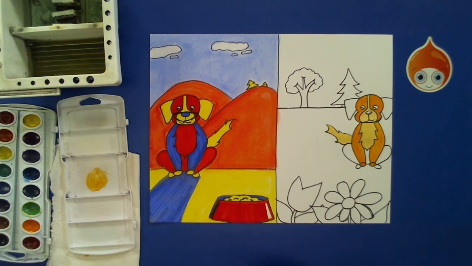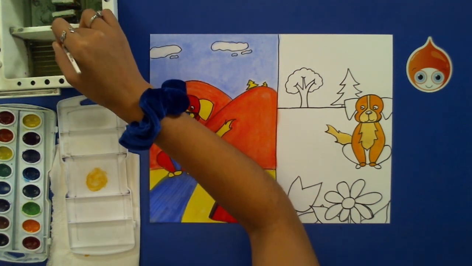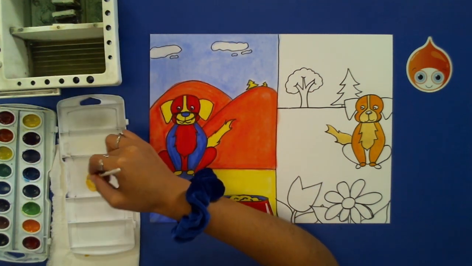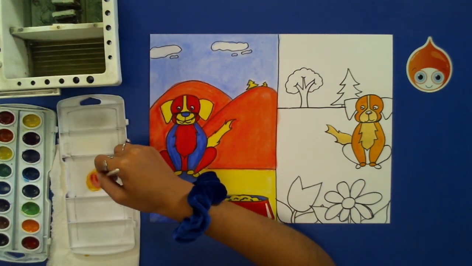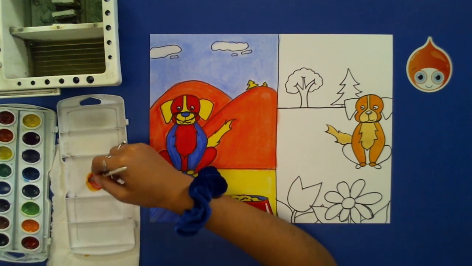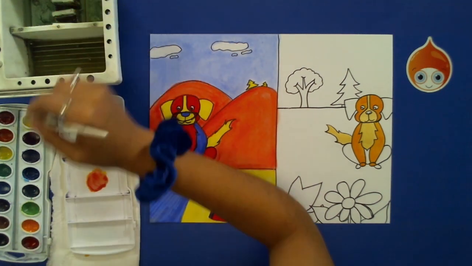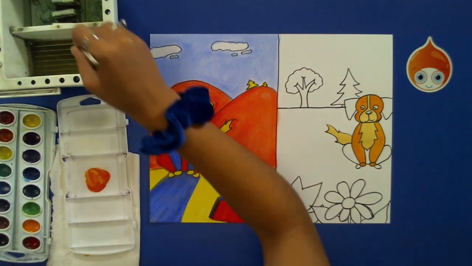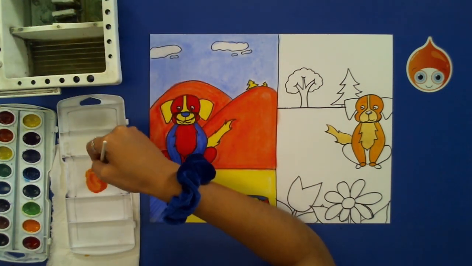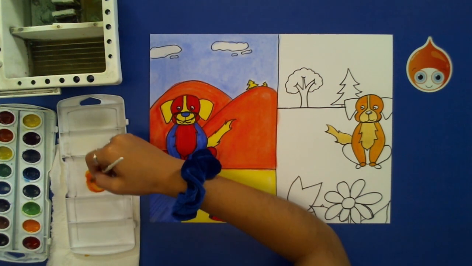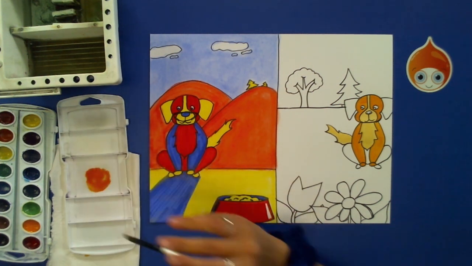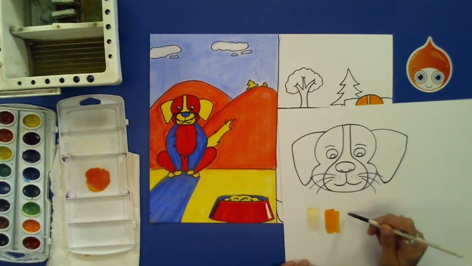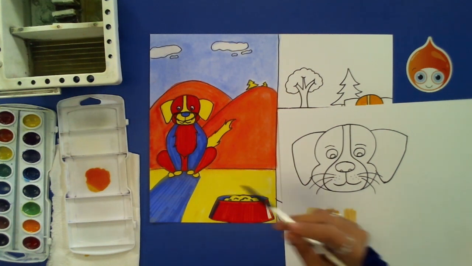Okay. Now I have that area colored in. I am now going to make my orange much darker. Since I'm just working with different shades of orange here, I'm going to make a darker orange by mixing in some red. So I'm going to make more of a red orange. So that's a lot of red. I'm going to take some more yellow orange and mix that back in.